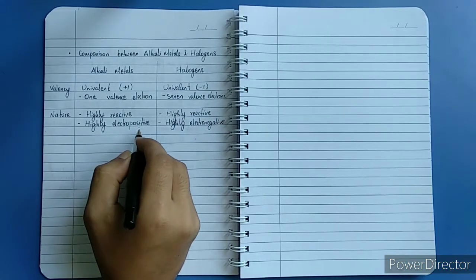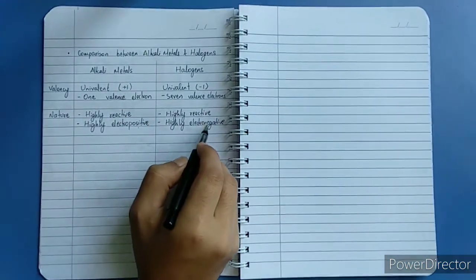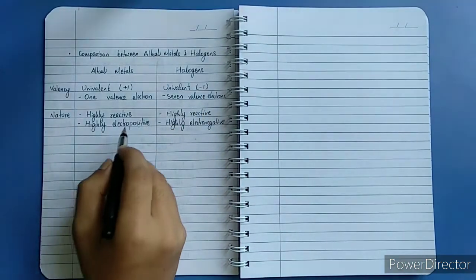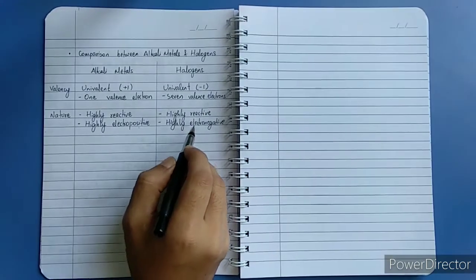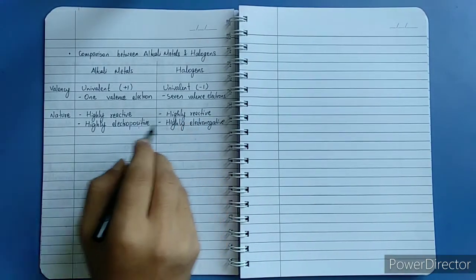Electropositive basically means they lose an electron to form positively charged ions, and halogens gain an electron to form negatively charged ions. That's why alkali metals are electropositive and halogens are electronegative.